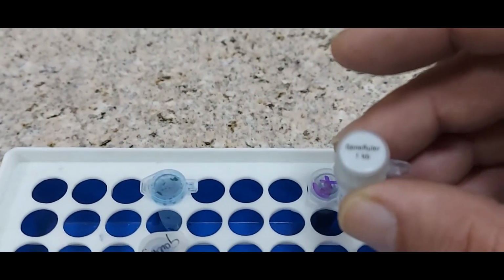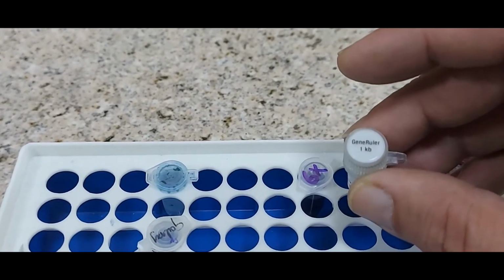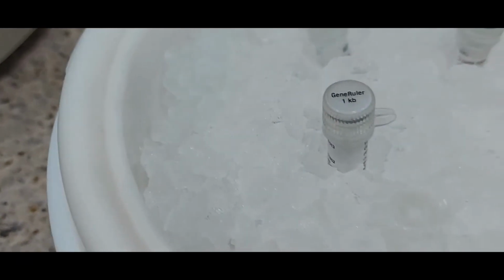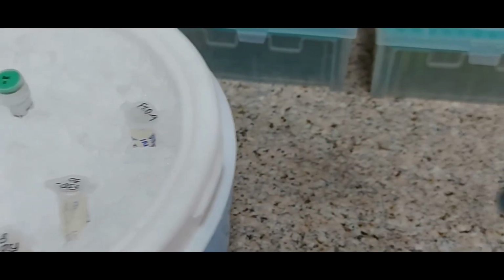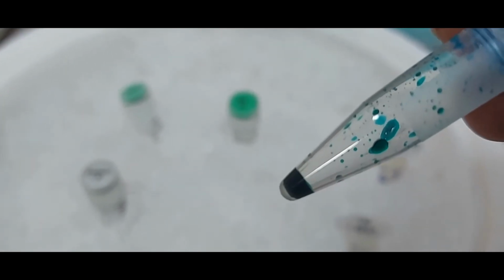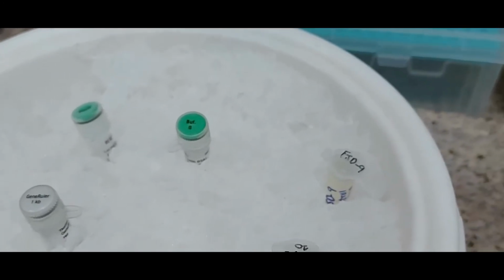And what else we have got is a 1 kb DNA ladder, which is here in the rack. You can keep it at room temperature, or you can keep this also in ice. So I will prefer to take it to ice. These are the things. Then we have the gel loading dye, which we will use when we are ready to load our samples onto the gel after restriction digestion.